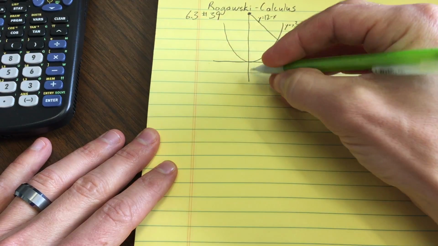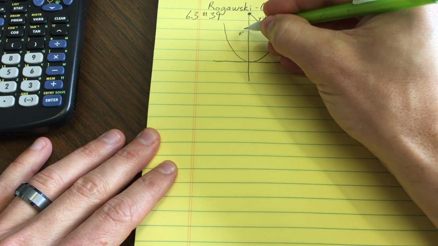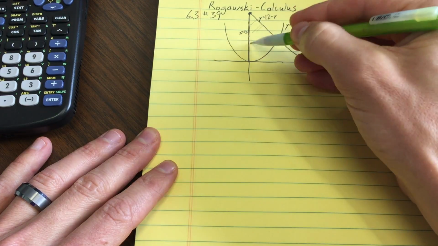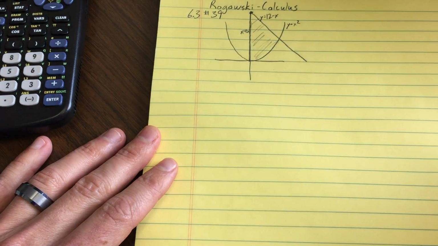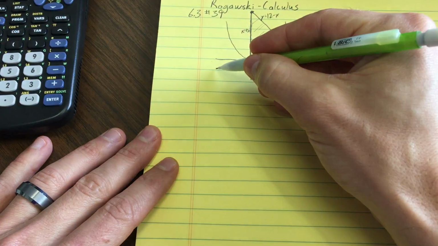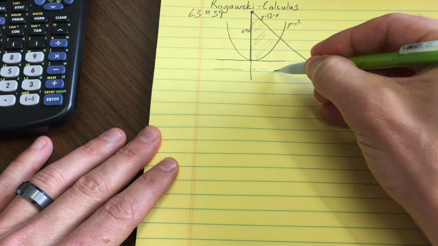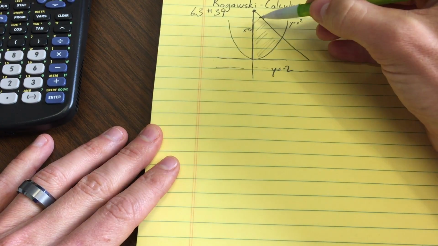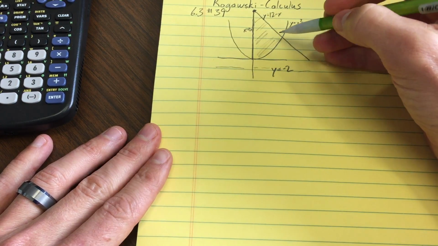Then we have the line x equals 0, this vertical line. So we're concerned about that region in there. We're going to be rotating around the line, maybe I'll dash the line, y equals negative 2.